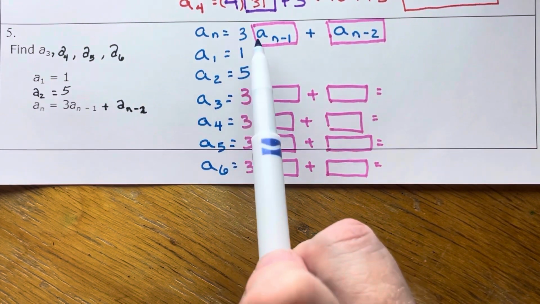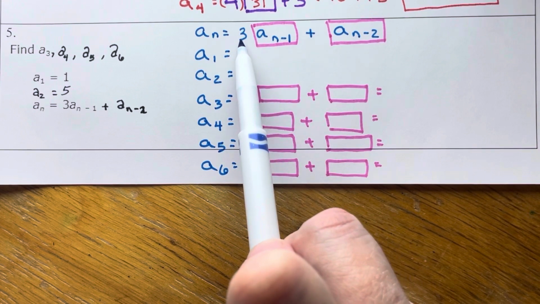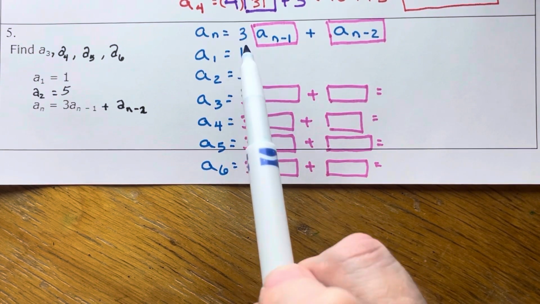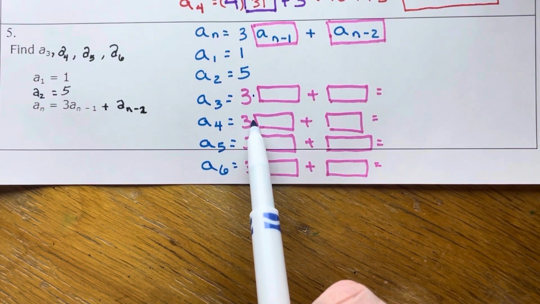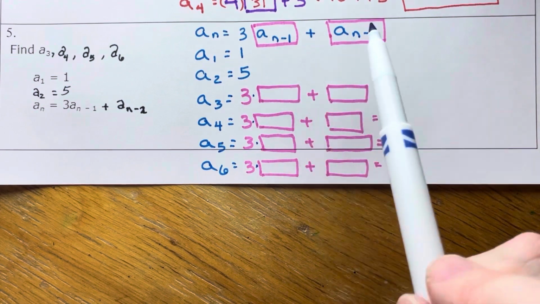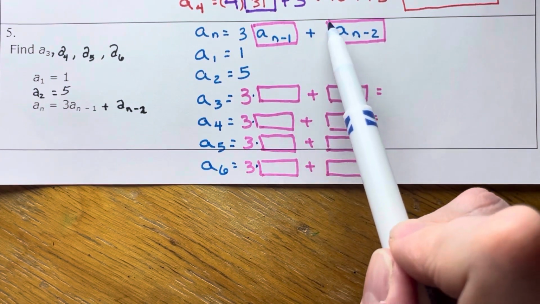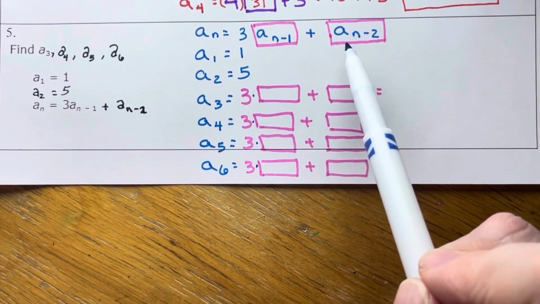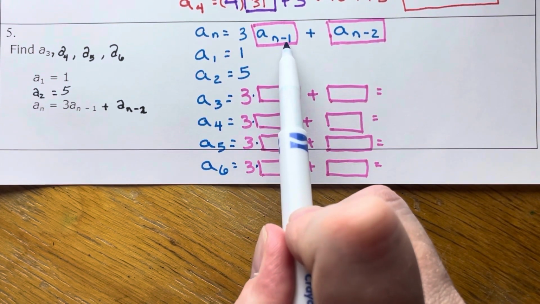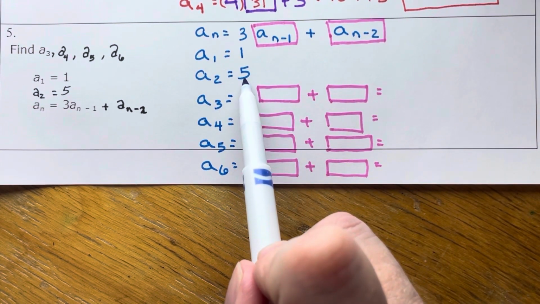So remembering that a variable and a number side by side, this a and its coefficient 3 are multiplying. So I'll put a dot to help our brain remember we're multiplying. And there is no coefficient in front of my second term. All right. So the value of 1 step back is 5.